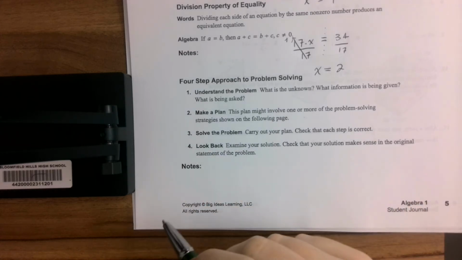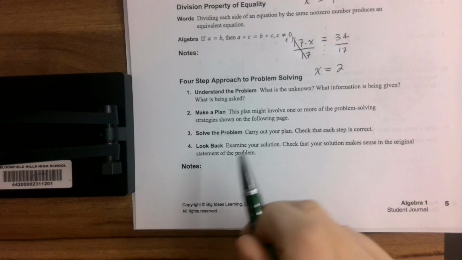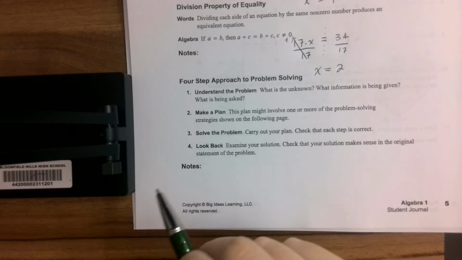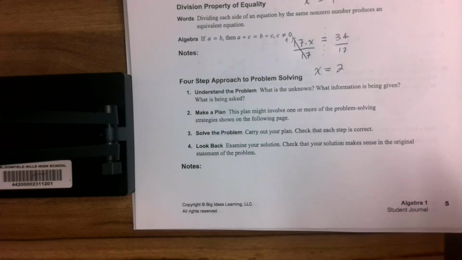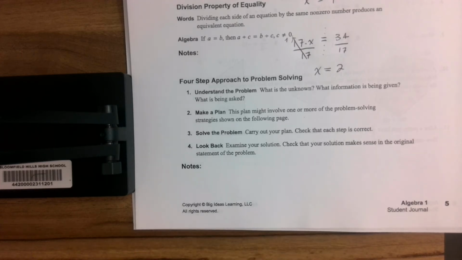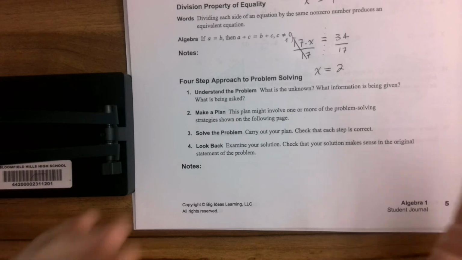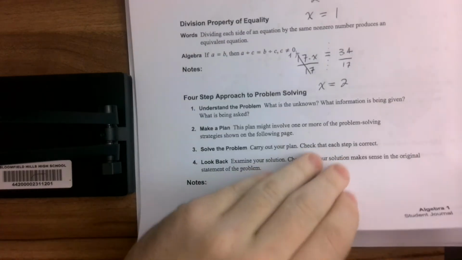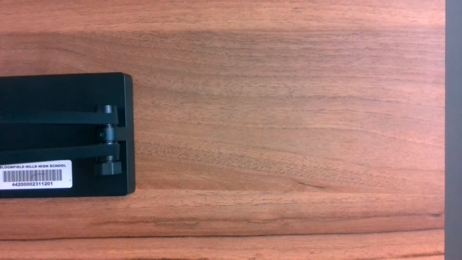Number 3 is to solve the problem by carrying out your plan. Number 4 is the most important. Put your solution back into the problem and see if it still makes sense. If the question you're starting with is, Jenna has 2 marbles, Marcus has 3, how many marbles are there altogether? And you end up with 22 marbles, that solution doesn't make sense with regards to the original statement. That's why step 4 is so important. Let's take a look at some problems that demonstrate everything we've talked about.